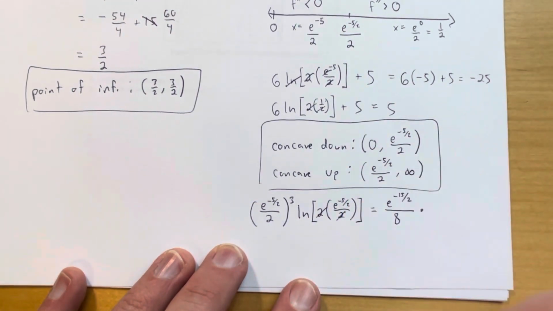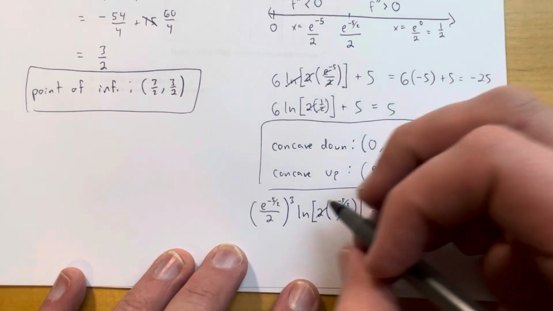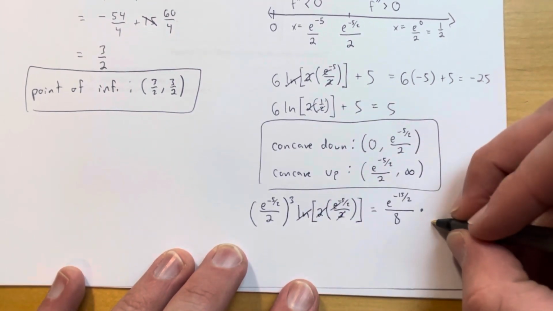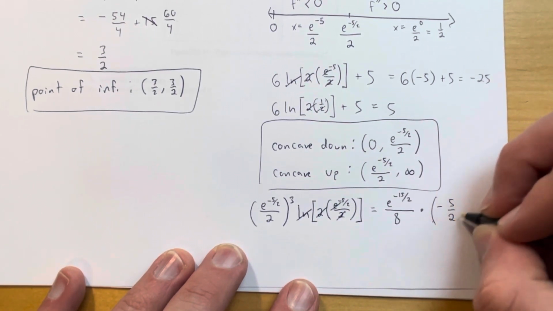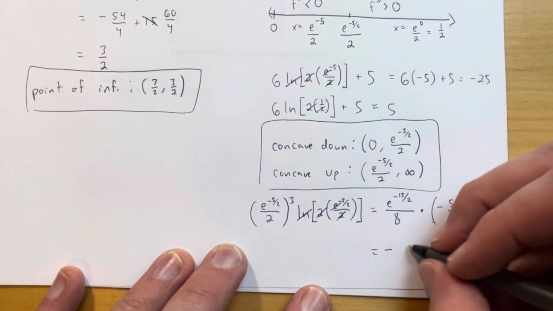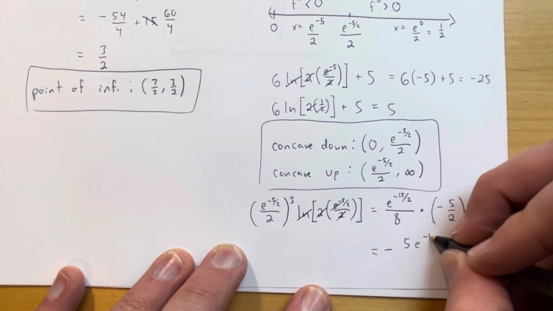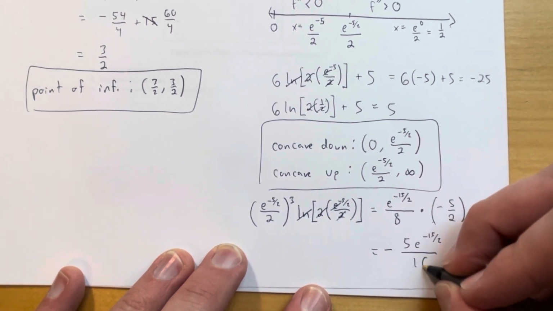I get cancellation happening there. That leaves me with the natural log of e to the negative 5/2 power, which, remember, those cancel and leave me with just negative 5/2. Multiplying that completely out, I get negative 5e to the negative 15/2, and then 8 times 2 would be 16.